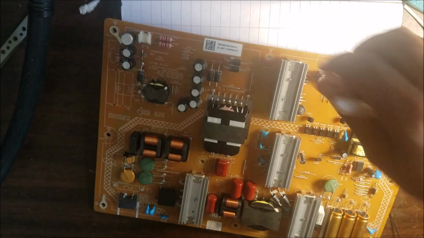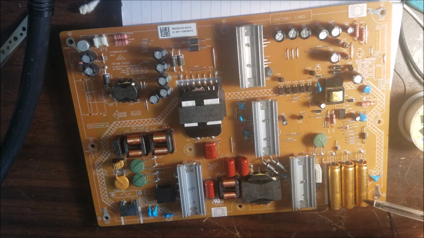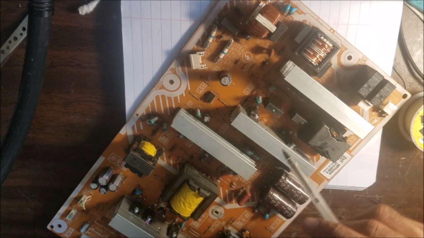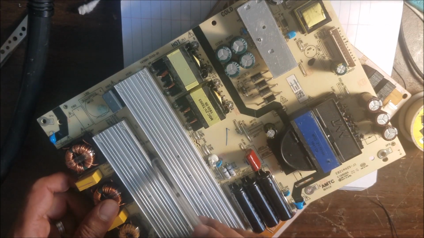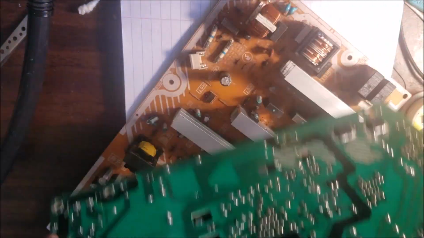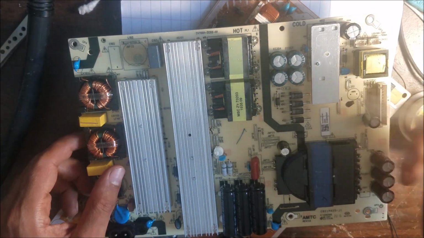Any board, same thing. On any board you're going to find a rectifier bridge, capacitors, MOSFETs, switching IC, transformer, diode, capacitors. Here too the same thing, but the rectifier bridge is here. You can see them here. MOSFETs, switching IC, the input capacitors, transformer, diodes, capacitors.